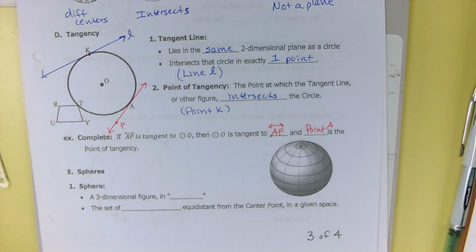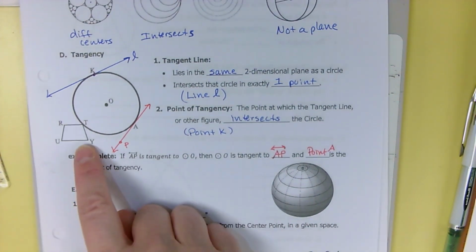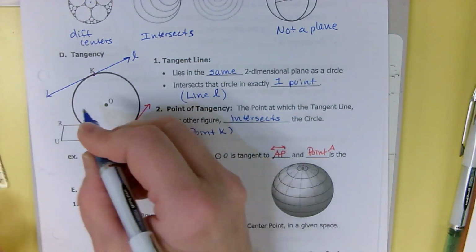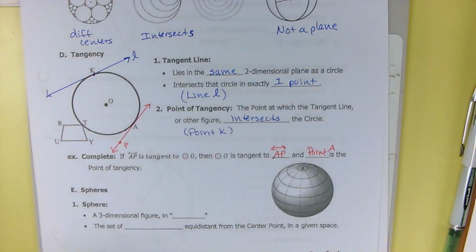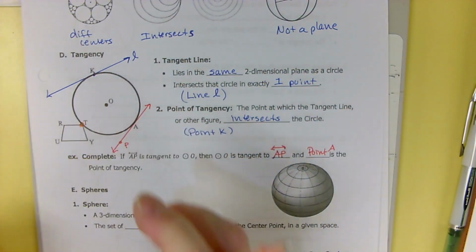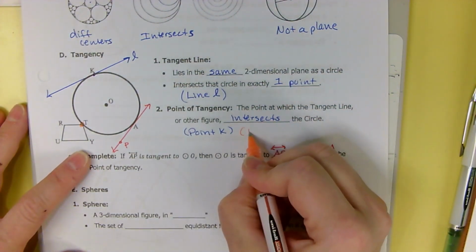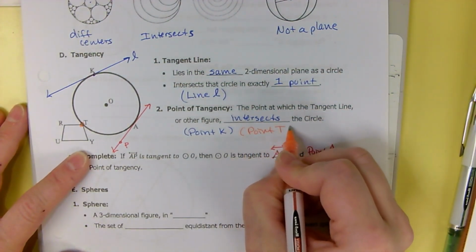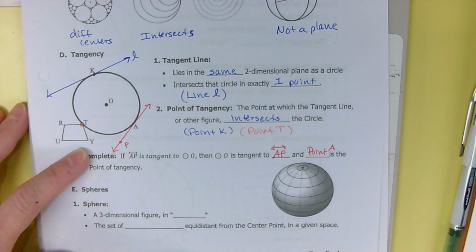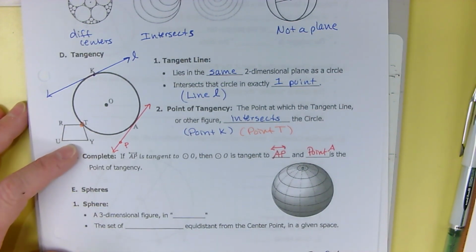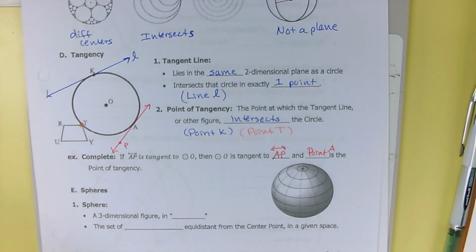So you can have other figures be tangent. For example, this little trapezoid has a point of tangency at T. So point T would be a point of tangency. It's not a tangent line, obviously, because it's a trapezoid, but it does have a point of tangency.